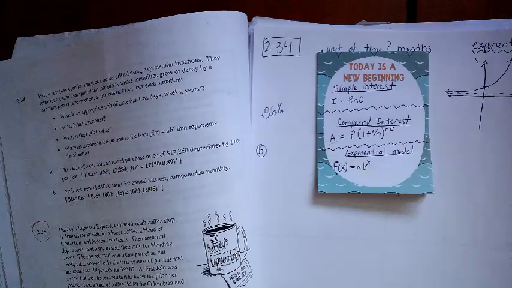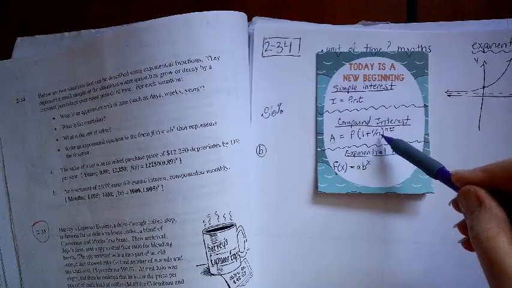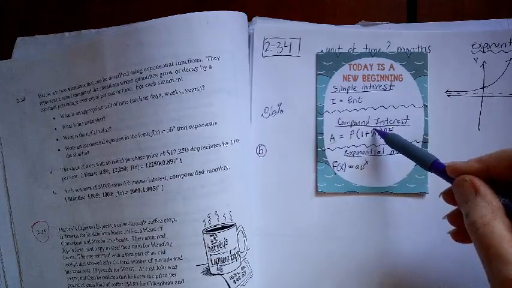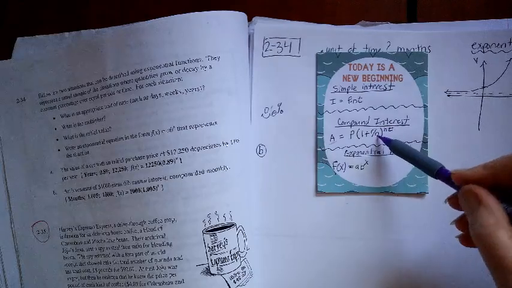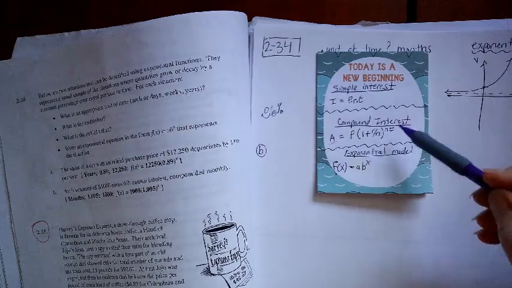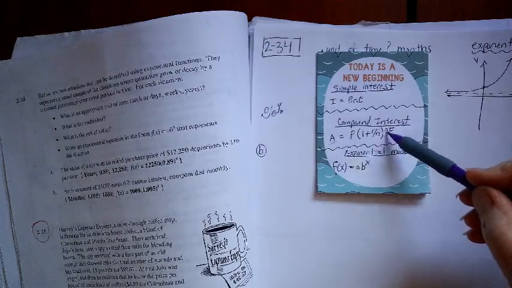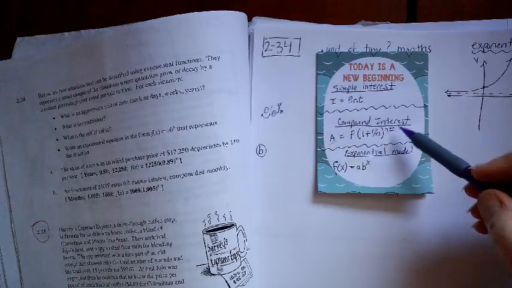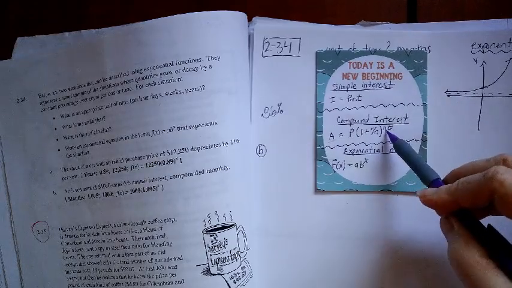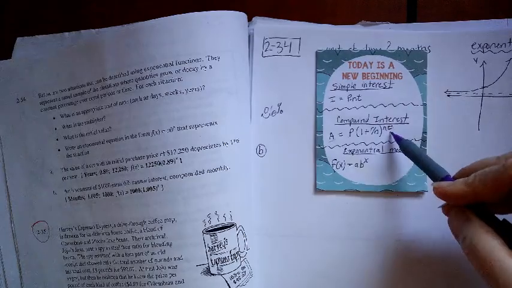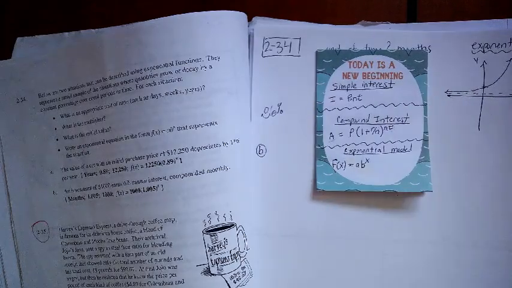So in our case, the number of times that it got compounded was 12, because it was the annual rate divided by 12 months. And then the exponent here is however many times you compound it, and t would be the number of years.